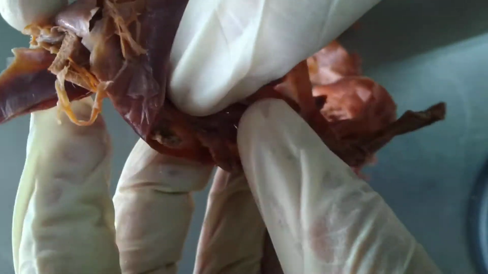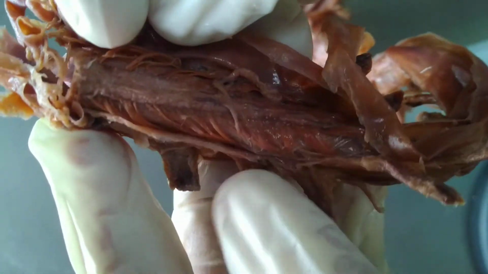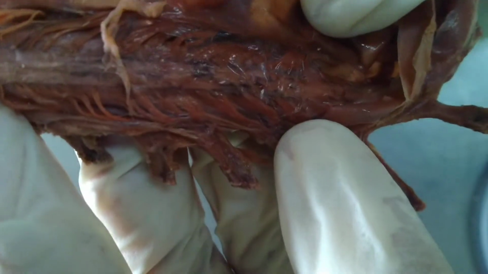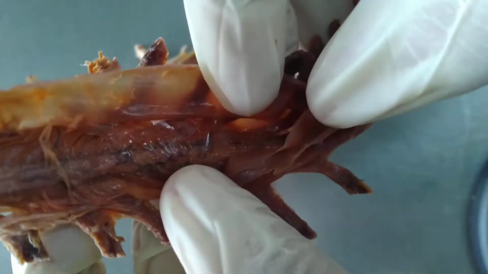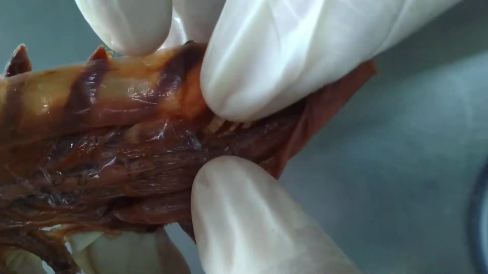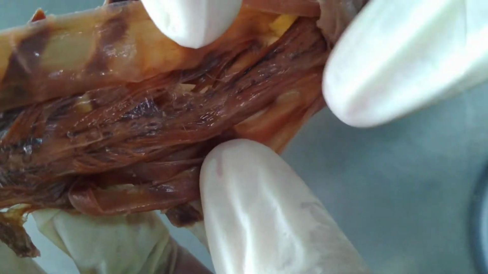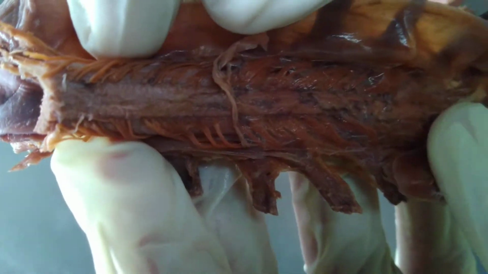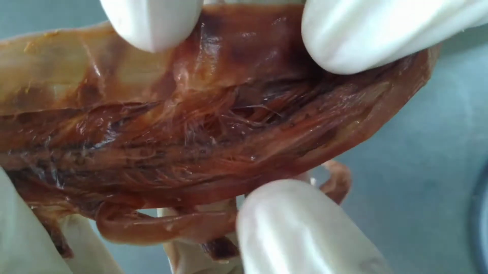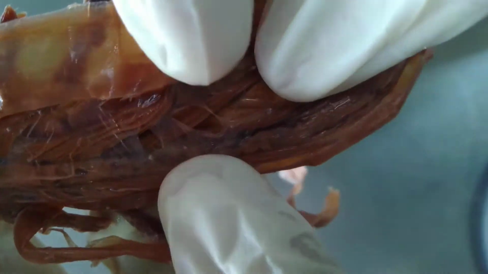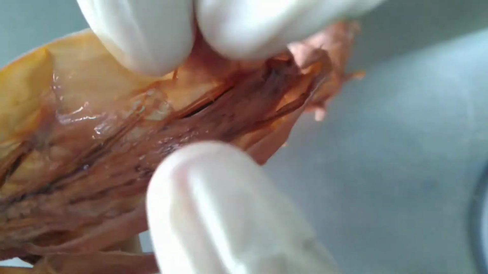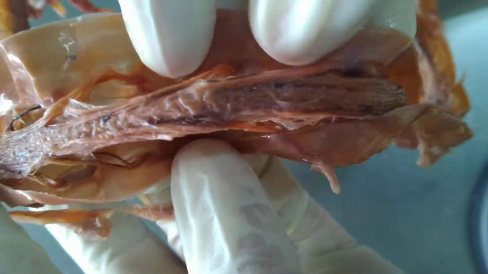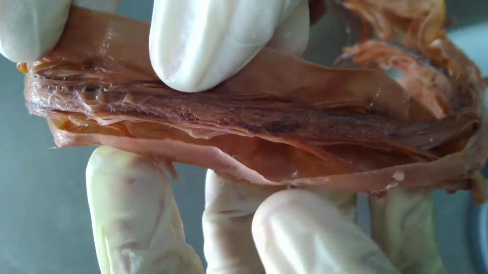At this level of the spinal cord, we can also see the cervical enlargement. The diameter, caliber, or girth of the spinal cord is not uniform throughout its length. It's wider at the cervical part, narrow at the thoracic part, and then we have another area that is wide at the lumbar area.